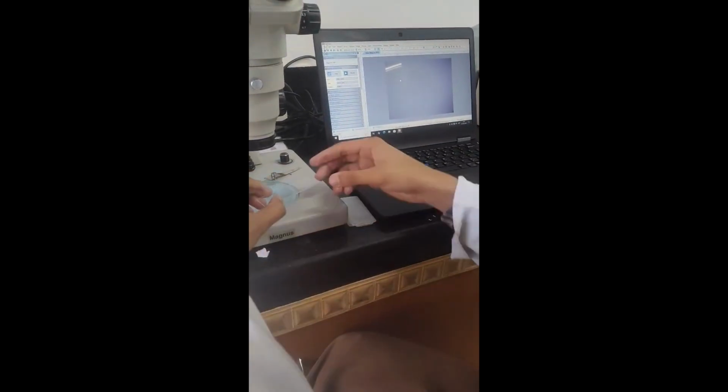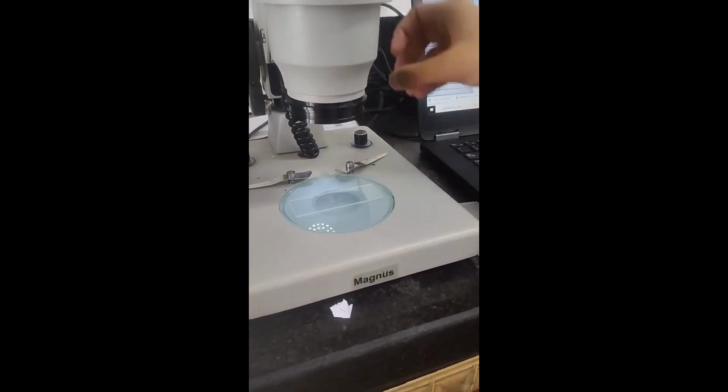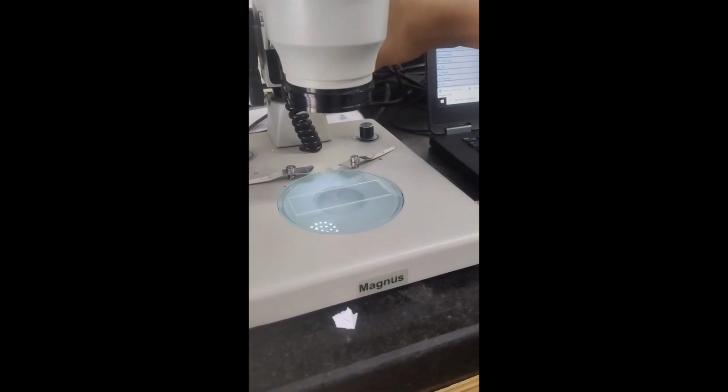Firstly, take micrometer calibration slide and place slide on the stage.